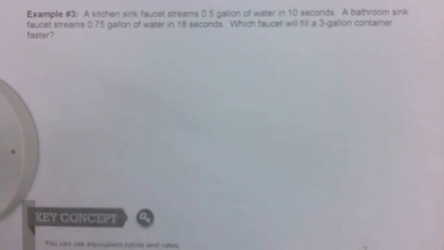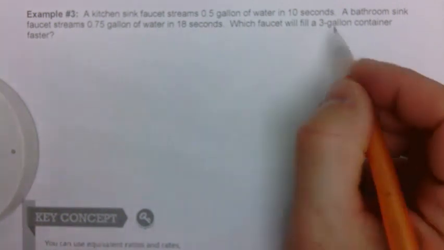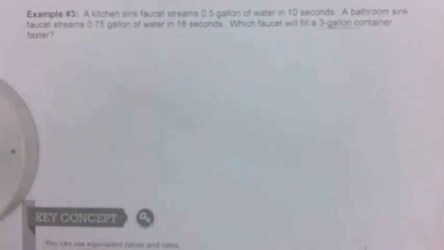In our final example, we're told that a kitchen sink faucet streams half a gallon of water in 10 seconds, and a bathroom sink faucet streams 75 hundredths of a gallon of water in 18 seconds. Which faucet will fill a 3-gallon container faster? Will it be the kitchen sink faucet or the bathroom sink faucet?